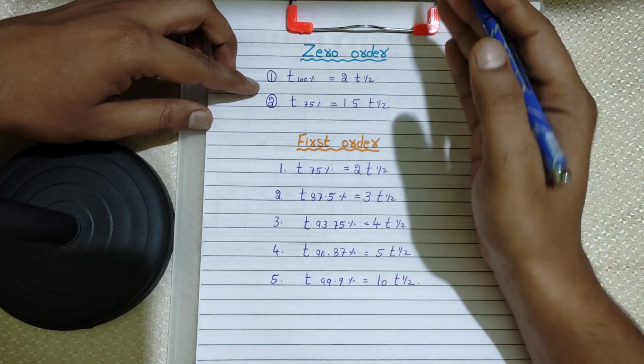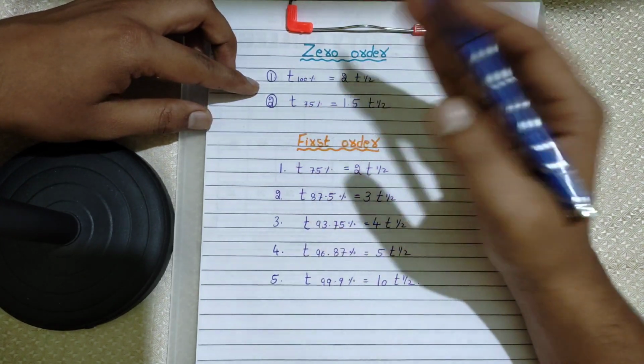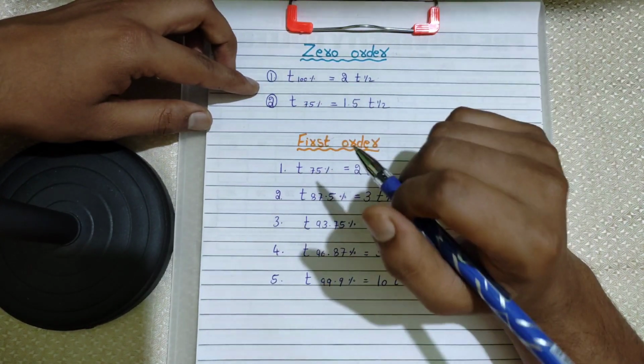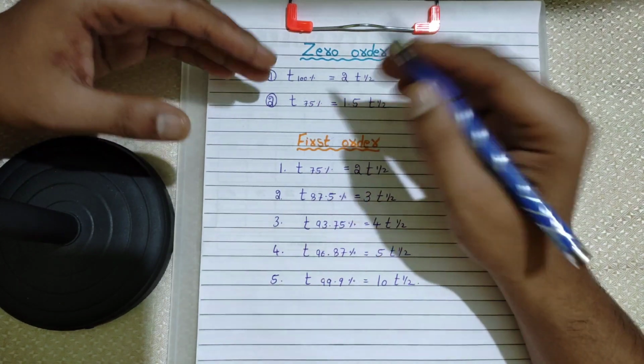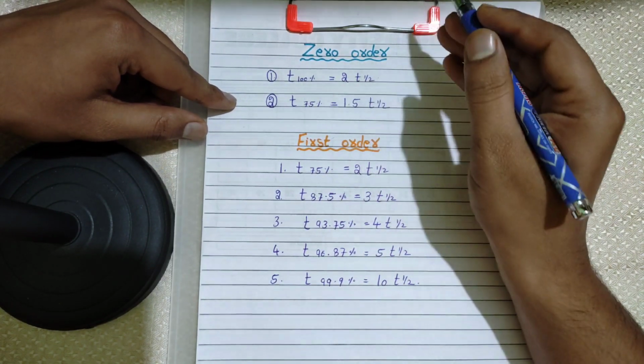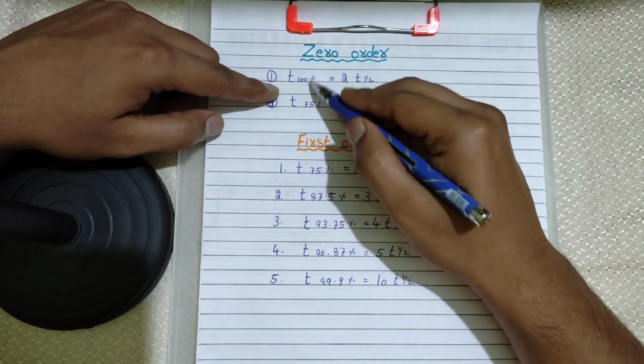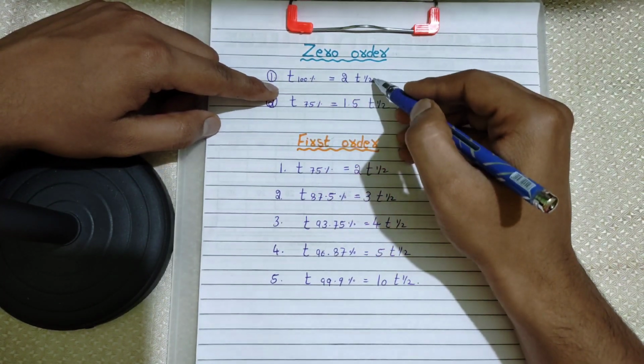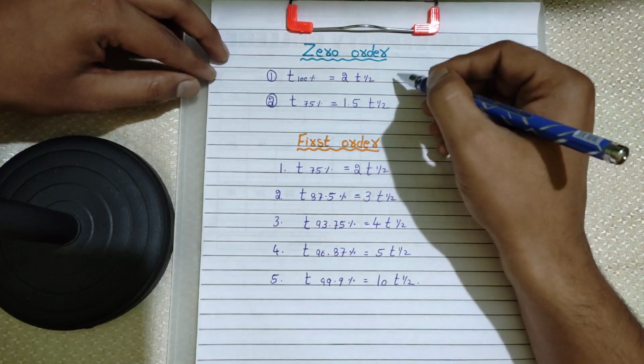What does T half mean? Half of the reaction is completed, half is still remaining. I'm talking about the reaction. Now if you multiply 50 into 2, what will be your answer? 100 only, right? So T half means 50% of the reaction is completed. Therefore T 100% is equal to 2 times T half. So simple, right? Everyone will remember this relation.